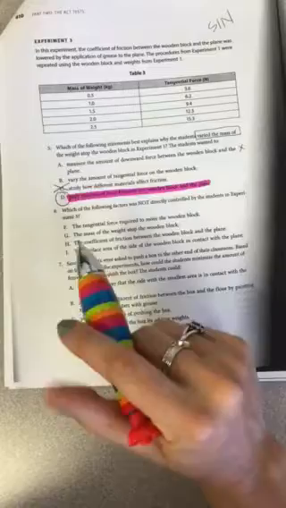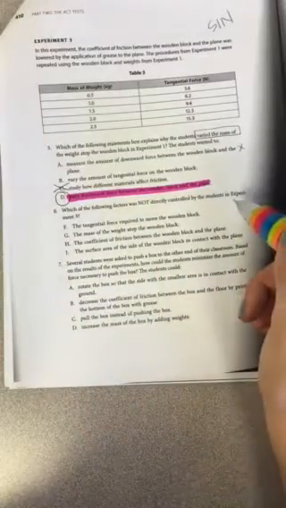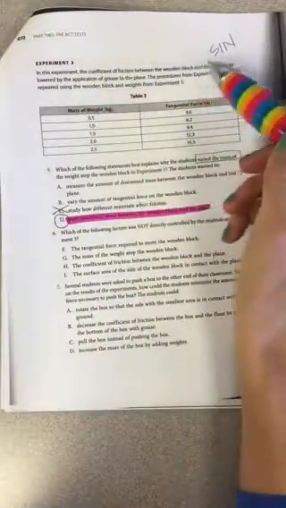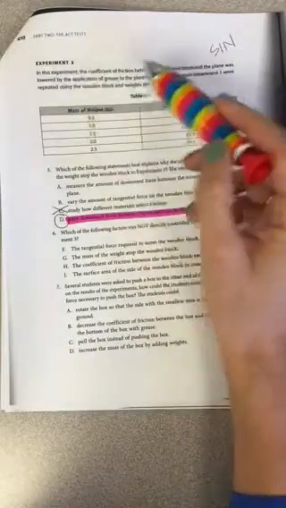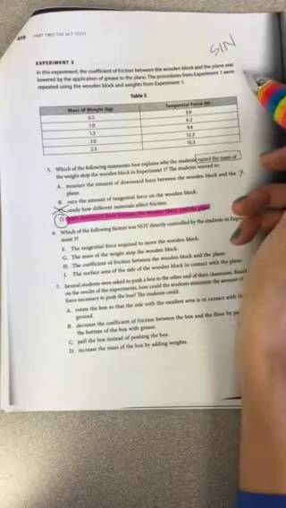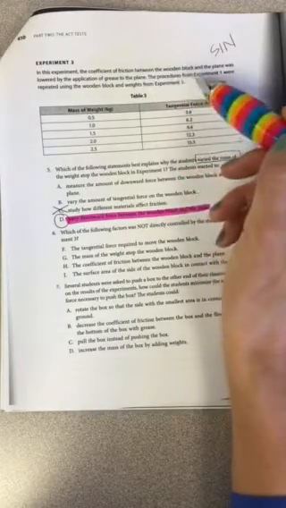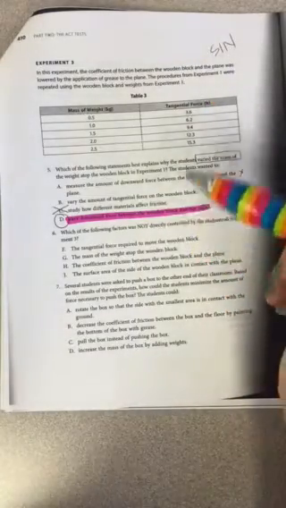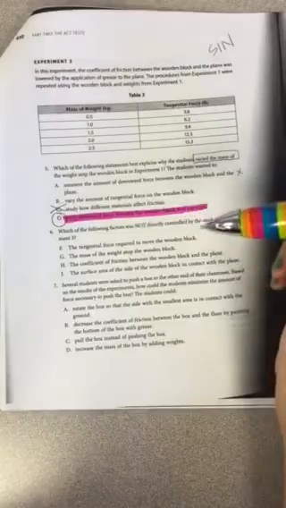Which of the following factors was not directly controlled by the students in experiment 3? So, in this experiment, the coefficient of friction between the wooden block and the plane was lowered by the application of grease to the plane. The procedures from experiment 1 were repeated using the wooden block and the weights from experiment 1. So they changed the weights still, that's still your independent variable, and then they also applied grease.